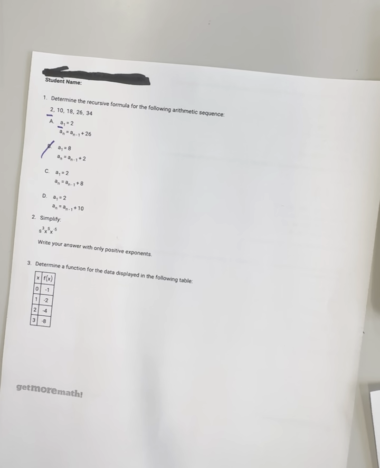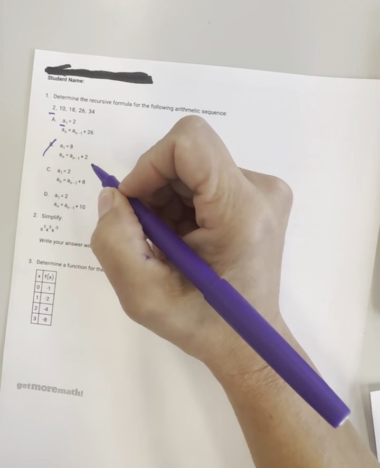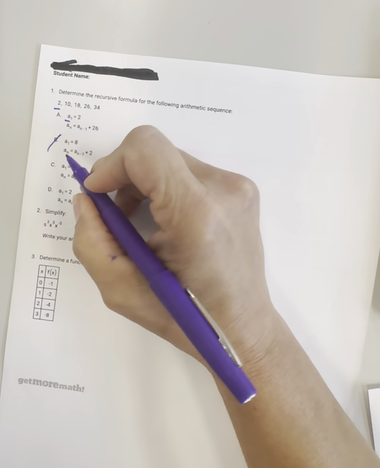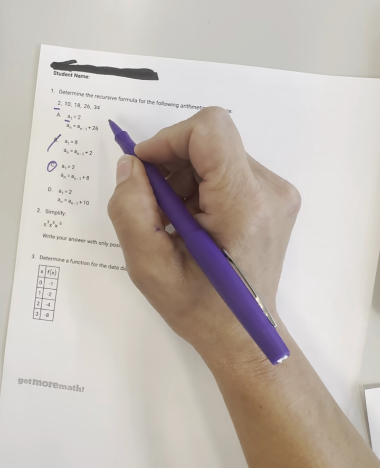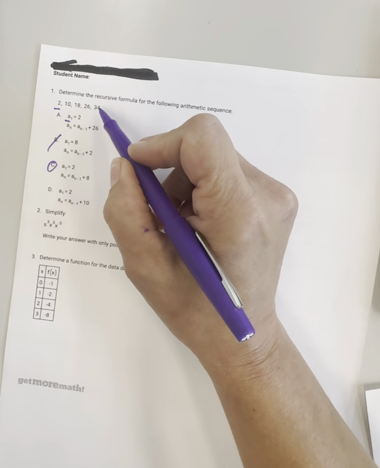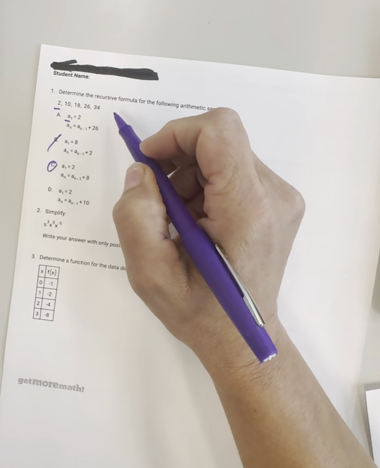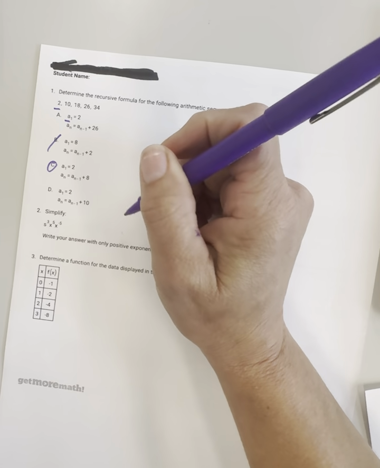So 10 minus 2 is 8. If I add 8 to 2, I get 10, and then 10 plus 8 is 18, and so on. So my answer is adding 8. And a lot of times they'll ask you what the next term would be. So you would take 34 plus 8, and that would give you 42 if they did.